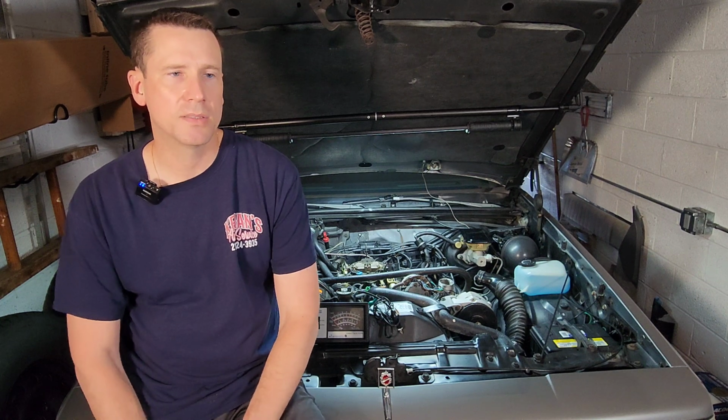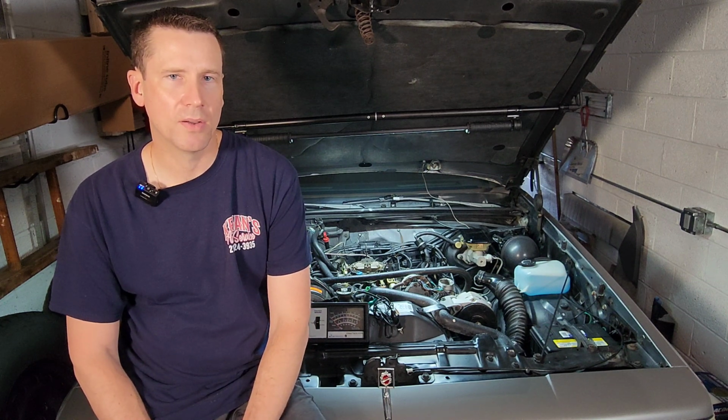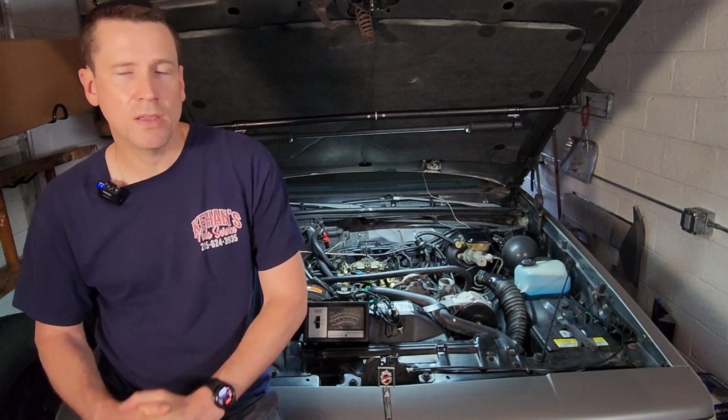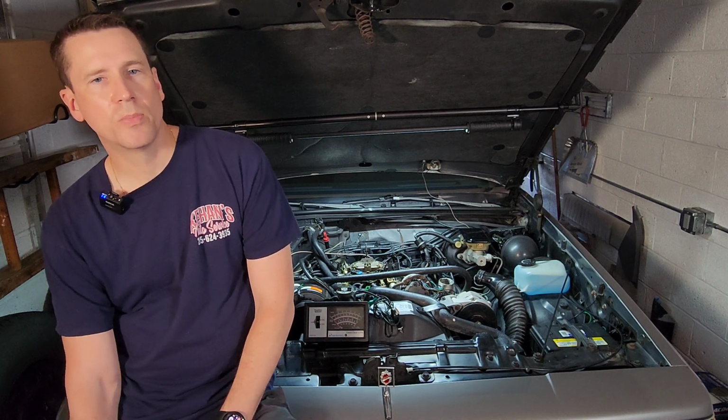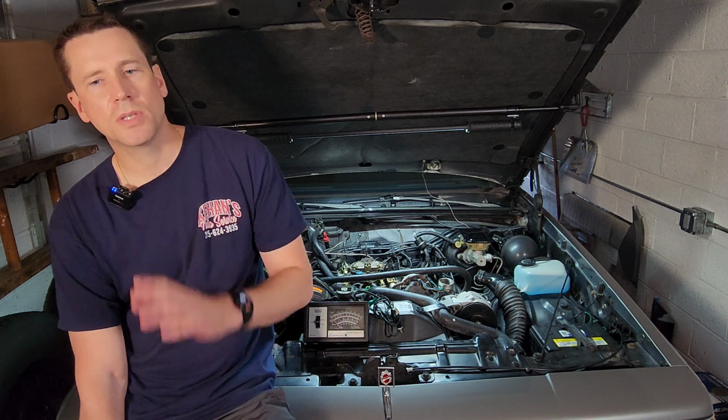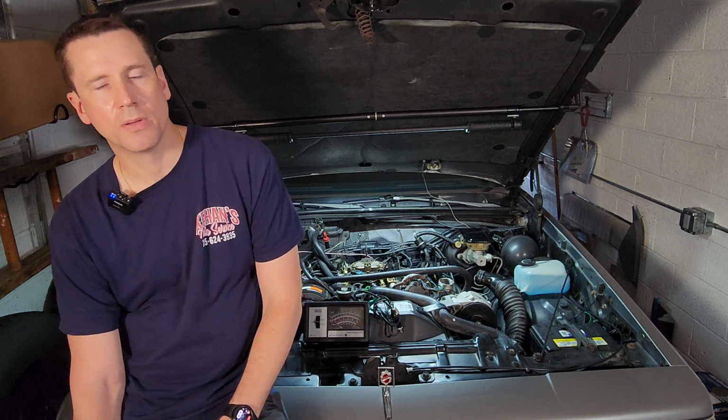Now what that does is that tells the engine computer, when your oxygen sensor is grounded, that your vehicle is running really lean, and the mixture control solenoid and the computer should try to compensate for that. So you should see your dwell really drop.